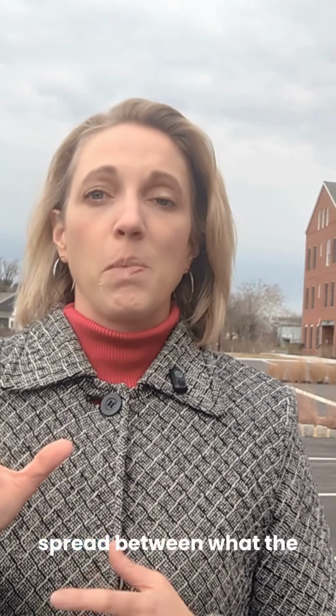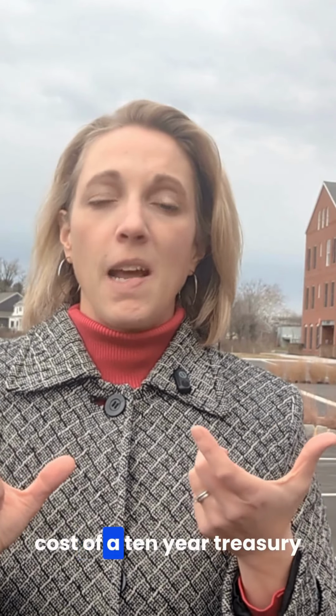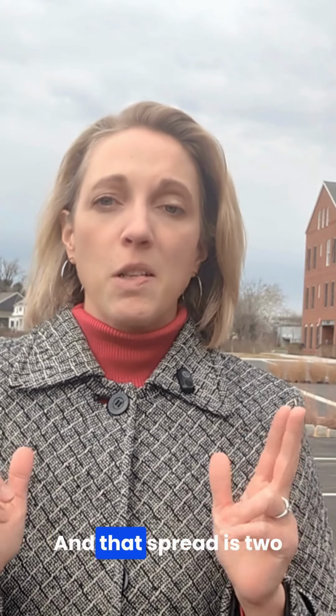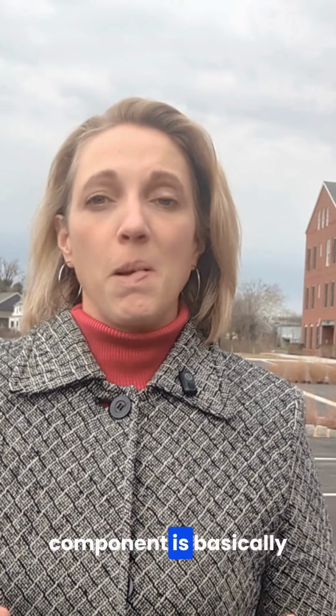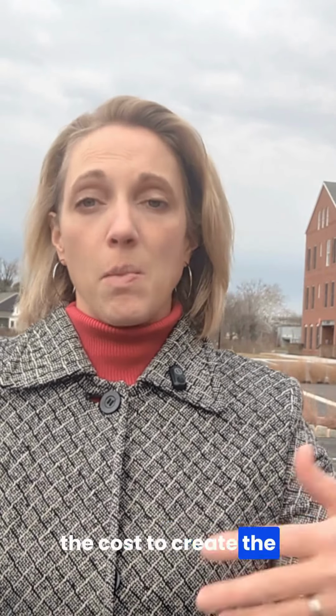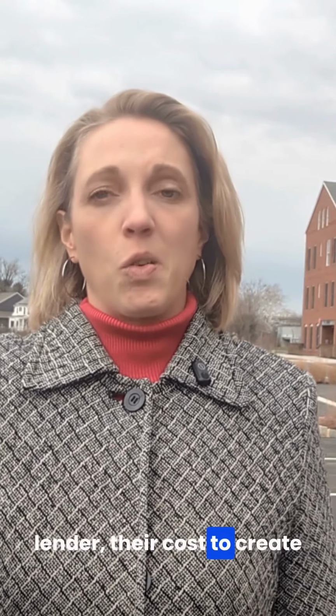So with a mortgage-backed security, there's a spread between what the cost of a 10-year treasury is and the interest rate. And that spread is two components. And the first component is basically the cost to create the mortgage-backed security. So whenever you have a lender, their cost to create that security and bundle it and put it out to the market. And there's also a secondary part of the spread, which is the risk.